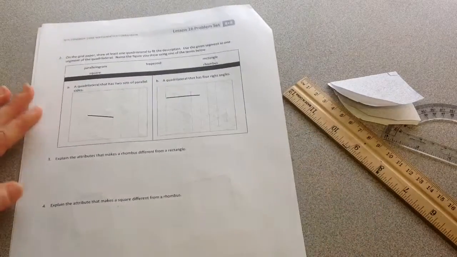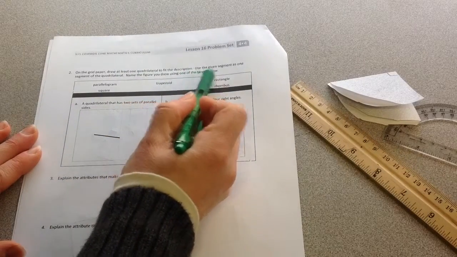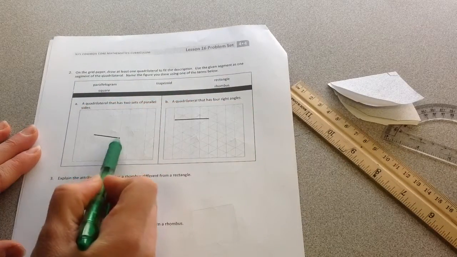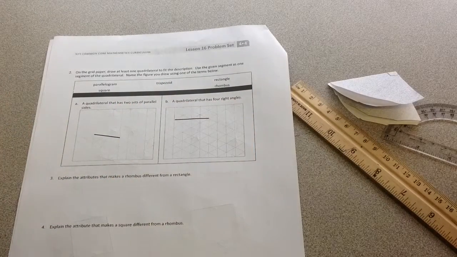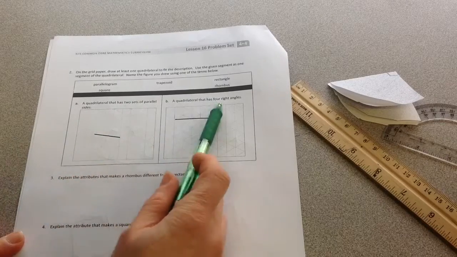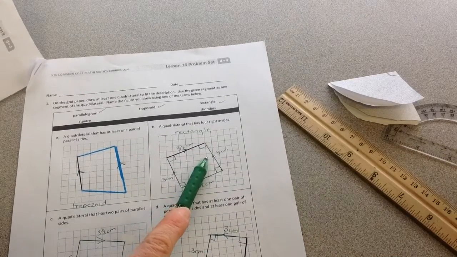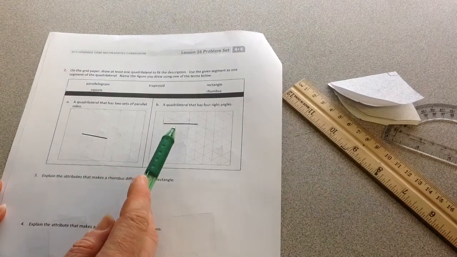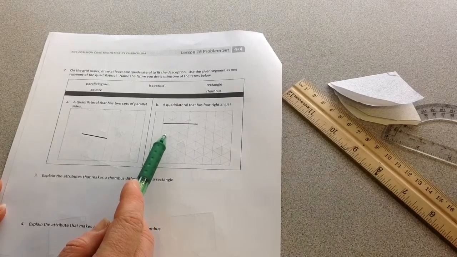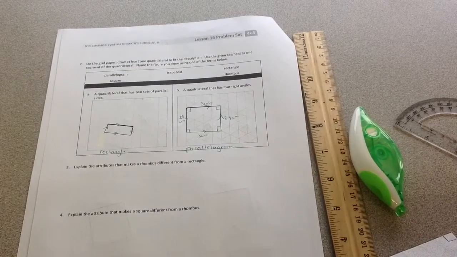Now it's giving you triangular grid paper. And it says draw at least one quadrilateral to fit the description. Use the given segment as one segment of the quadrilateral. Name the figure you drew. So another 4-sided shape. This one has 2 sets of parallel sides. This one has 4 right angles. I believe we did the 4 right angles, and we already did 2 sets of parallel sides. So you can go ahead and do this again if you'd like. It's on triangular. I'm going to do it just to show you what it looks like, and then you can compare yours. Pause.